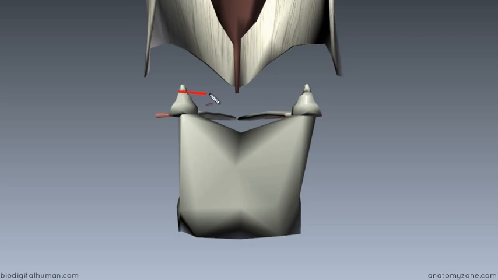So we've got the transverse arytenoid muscle running from the posterior lateral surface of one arytenoid cartilage to the posterior and lateral surface of the other arytenoid cartilage. So you can see that if this muscle contracts, it's going to bring the arytenoid cartilages closer together. So it adducts the arytenoid cartilages. And again, it's innervated by the recurrent laryngeal nerve.